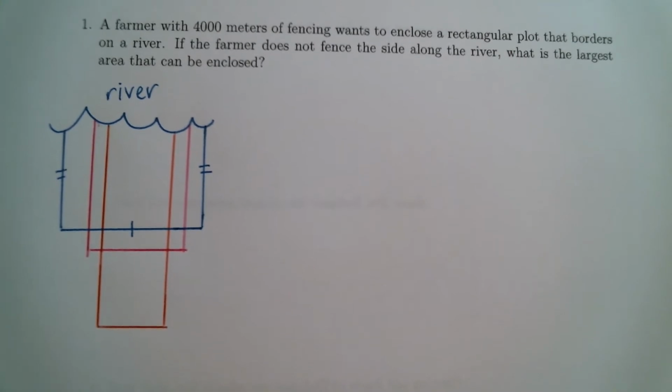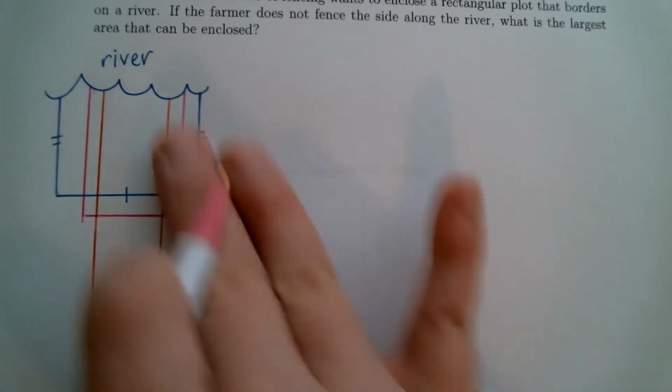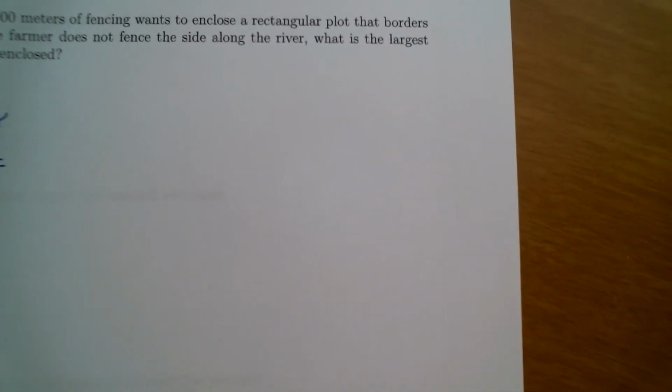So we're going to turn this into an algebra problem. I have all these possibilities here, but we're going to work with one possibility because we don't know which one is going to work. So let me draw this again. Let me go down here actually. All right, so again, we've got our river. And I'm just going to draw the first one I had up there.